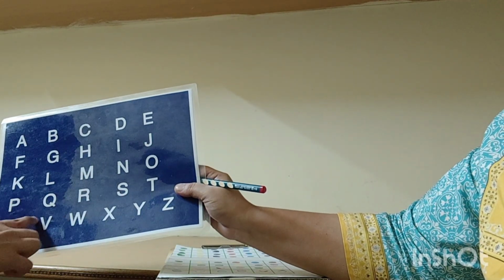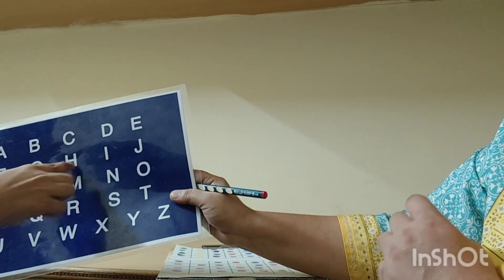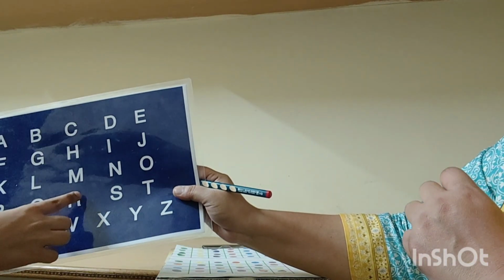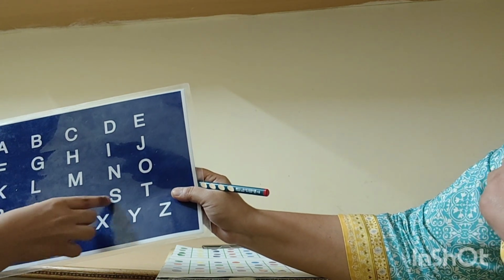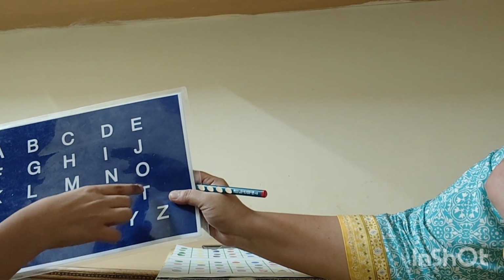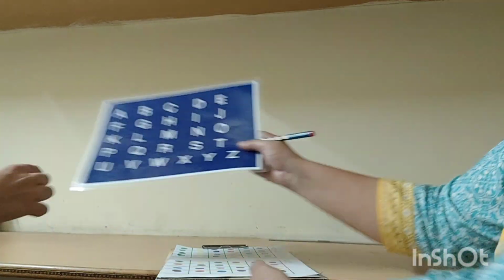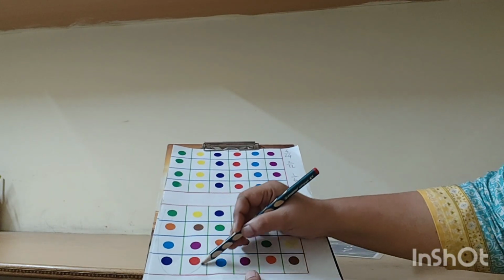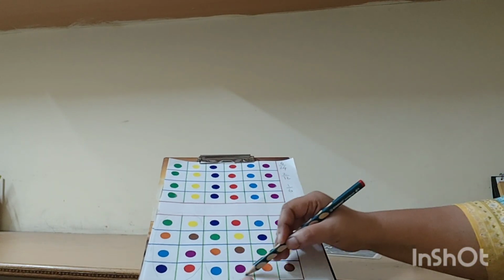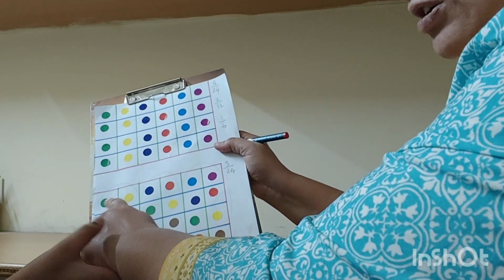Repeating. Okay, you mean the first, these 2 rows are repeating. These 2 rows are repeating. These 2 rows are same. You know what is same? Each of them has 1 dot of each color.